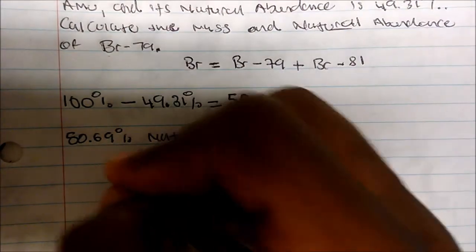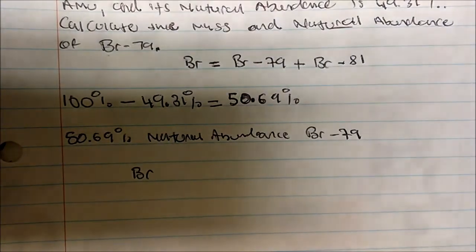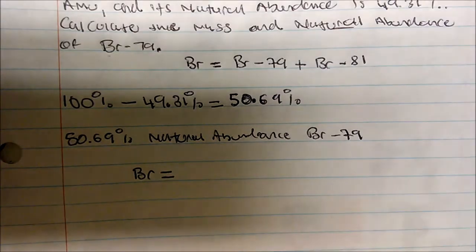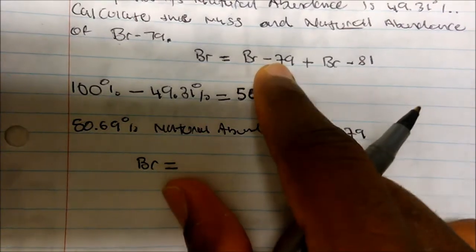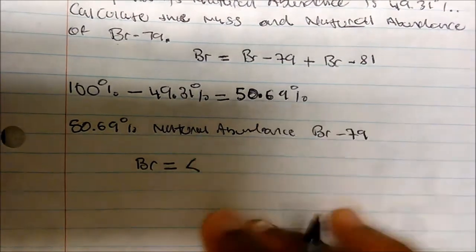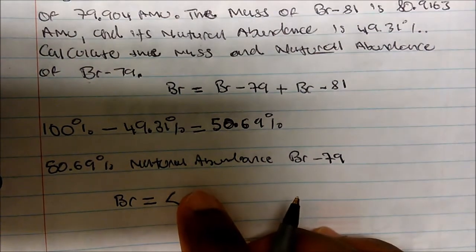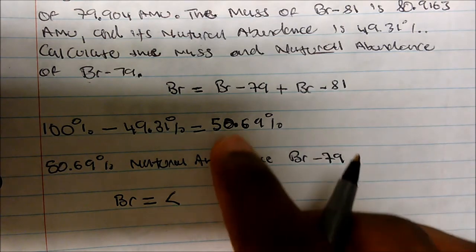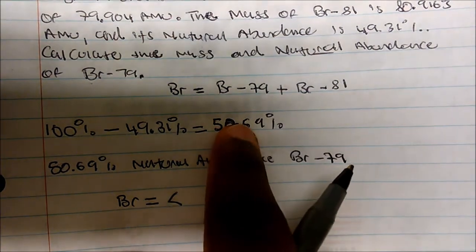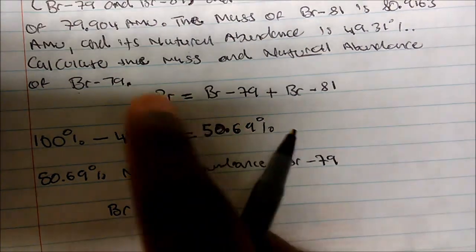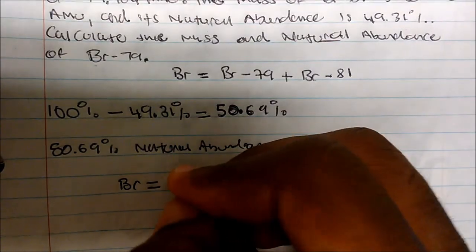Well, in this case, let's do it by variable first. We know that bromine overall in general has to be equal to Br79, which essentially is its fraction of isotope times its atomic mass unit. Well, in this case, we know its natural abundance. We don't know its mass. And so we could replace this by an x.